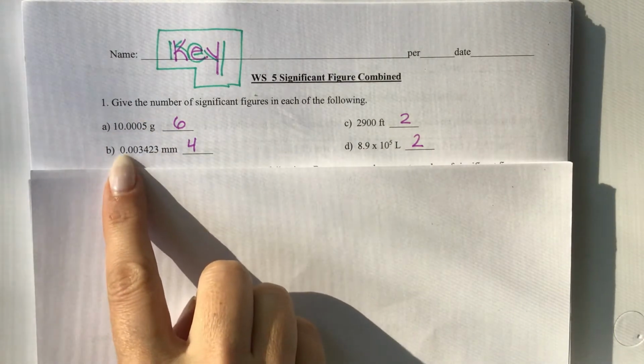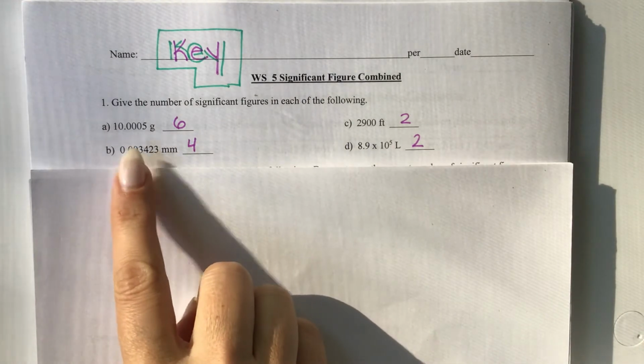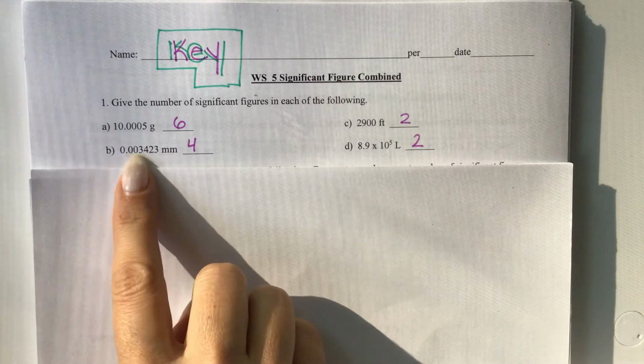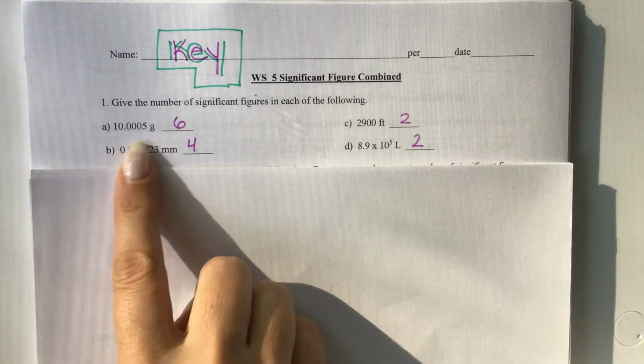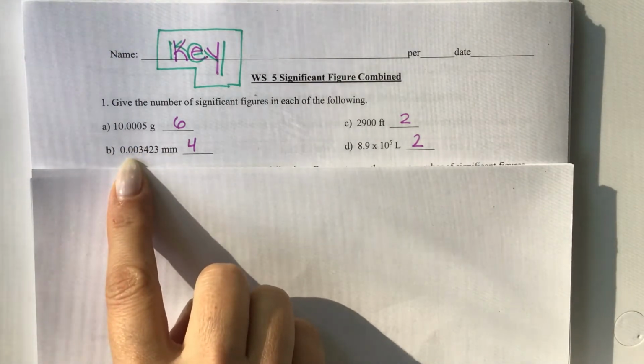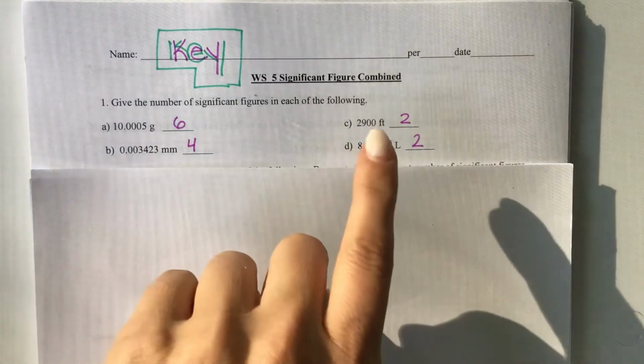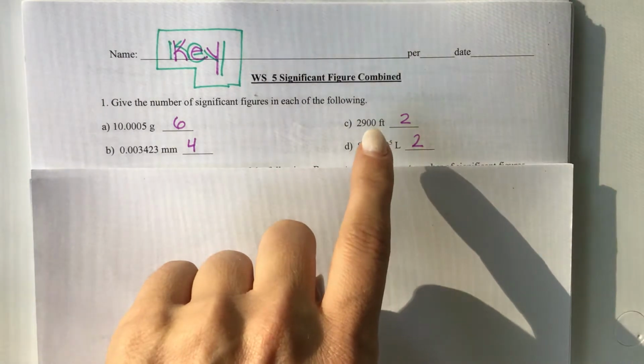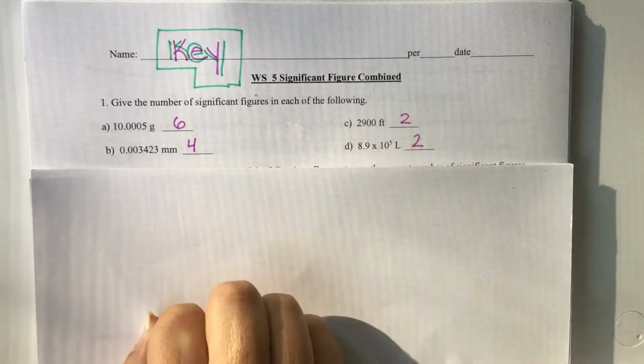Then we look down over here. These are leading zeros. They're not significant, so therefore 4 significant figures. Remember, there's no such rule as leading zeros with a decimal are significant. That rule is only for trailing zeros. Moving up here, these are trailing zeros, and they're not significant unless there's a decimal present. And since there's no decimal, not significant.